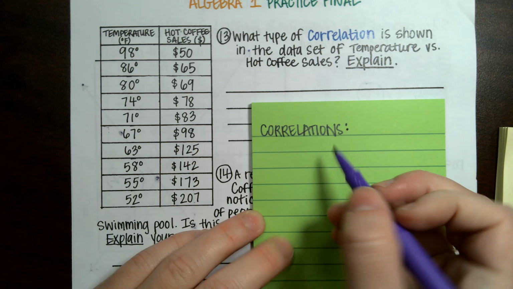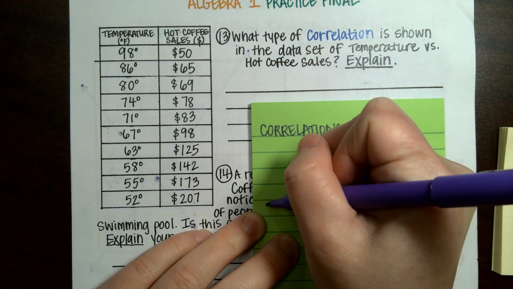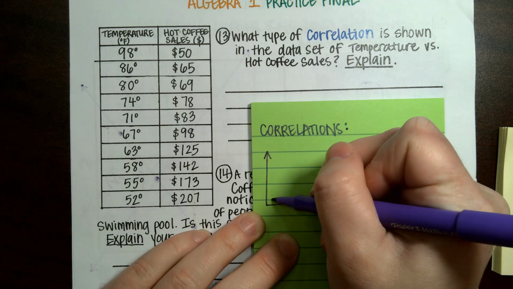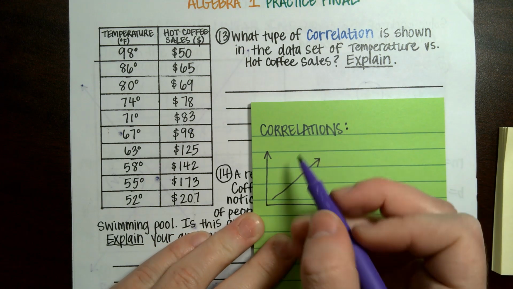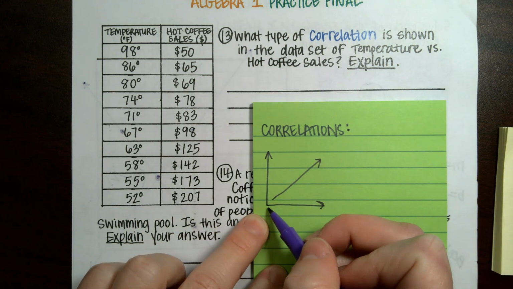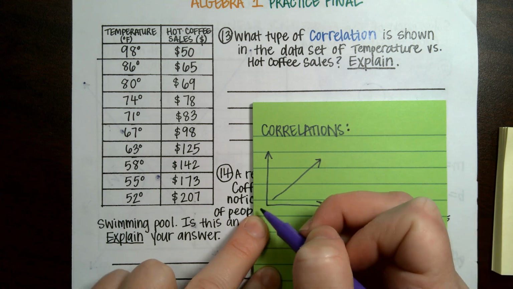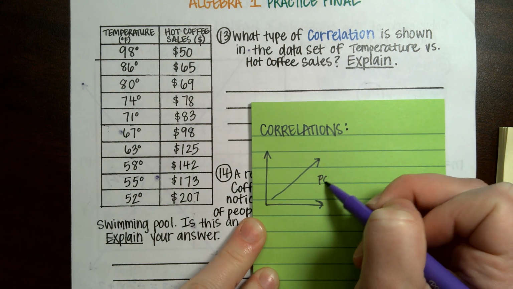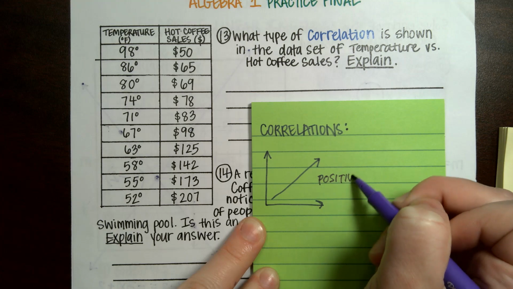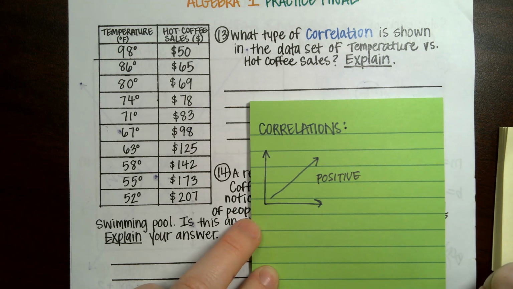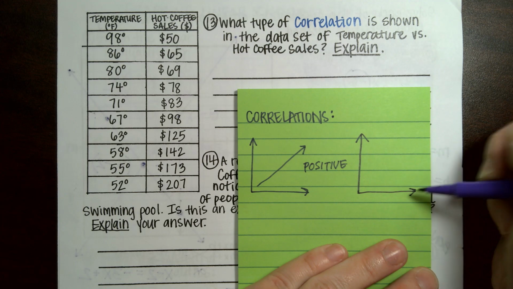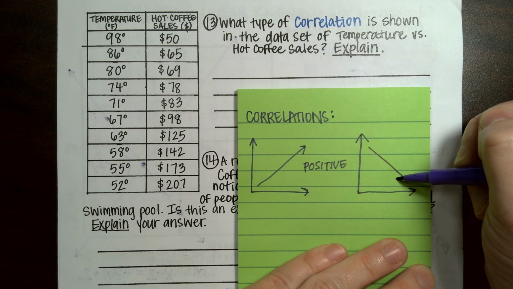So whenever one variable increases at the same time that another variable increases, so maybe that would mean when the temperature rises, the sales get more money, this would be a positive correlation.